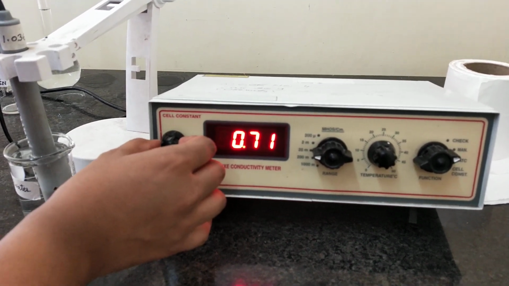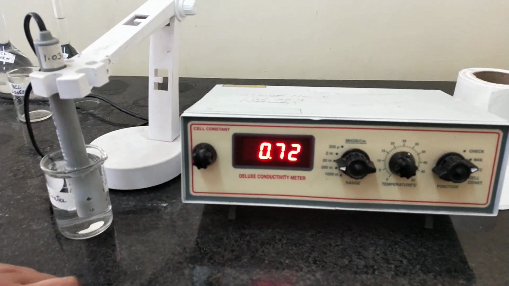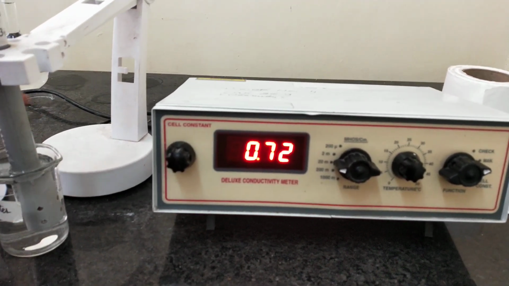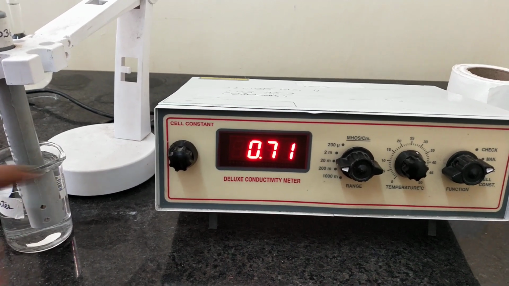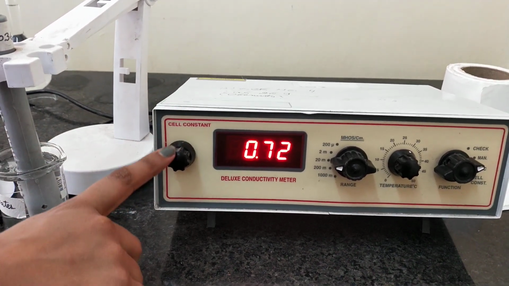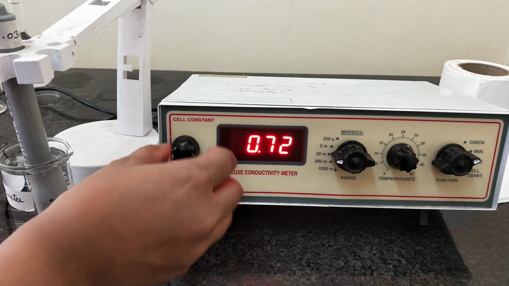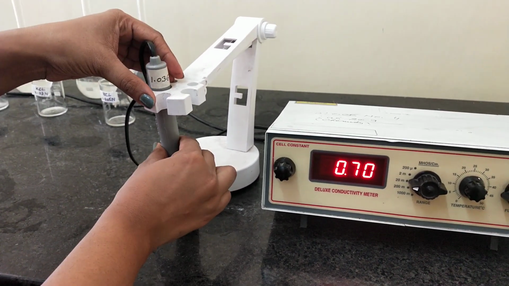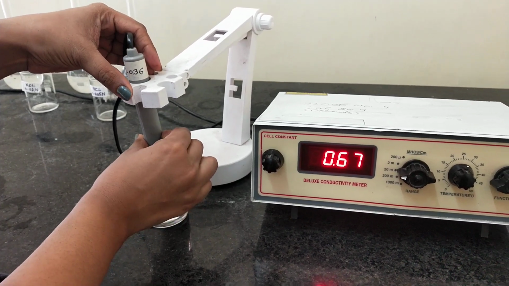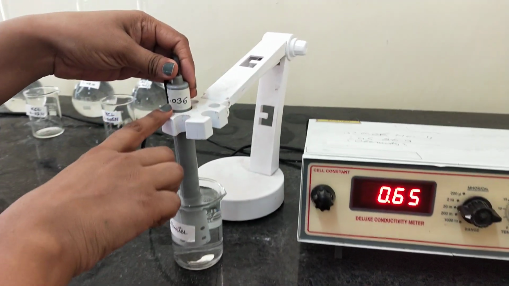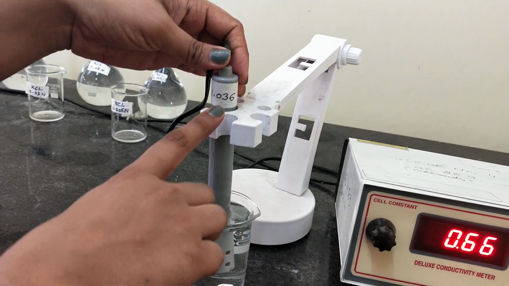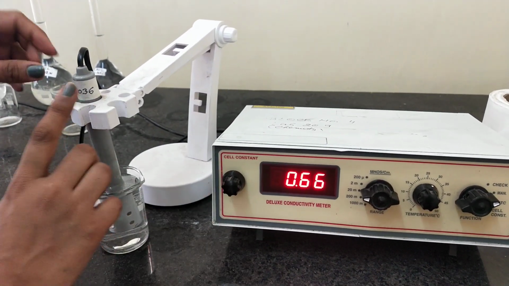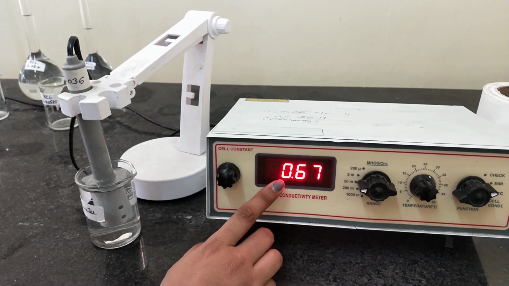What is cell constant? Cell constant is the characteristic of every electrode, of every conductivity cell, and we will synchronize this conductivity cell with this instrument by setting the cell constant value here by using this knob. Now you can see the cell constant of the conductivity cell is mentioned over here, which is 1.036. Now we will use this knob to set this value 1.036 here.